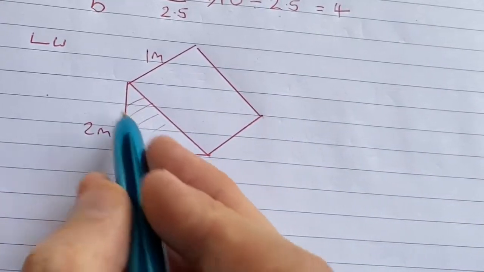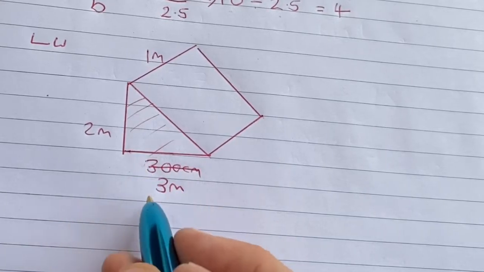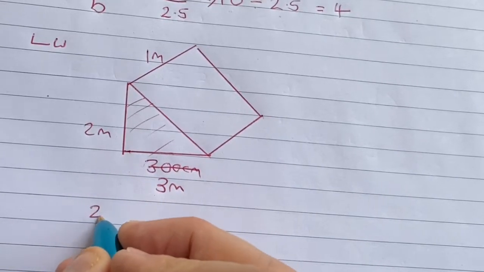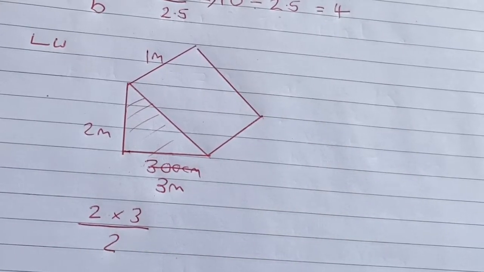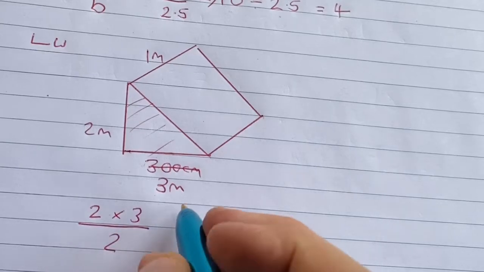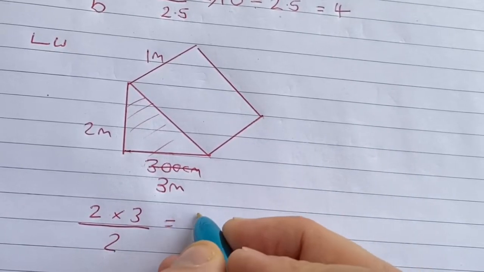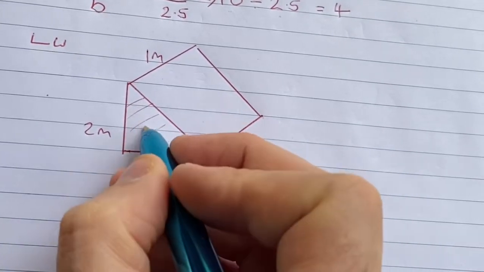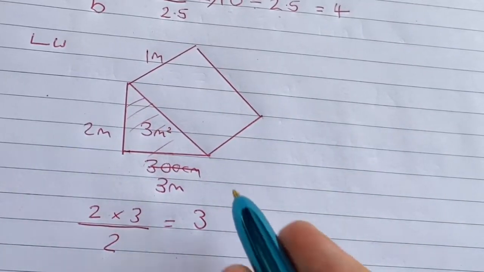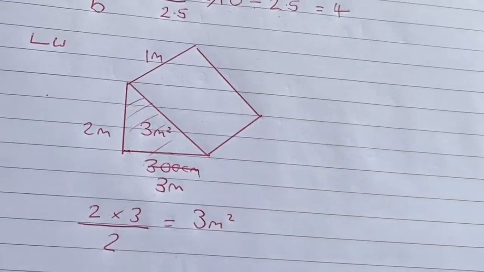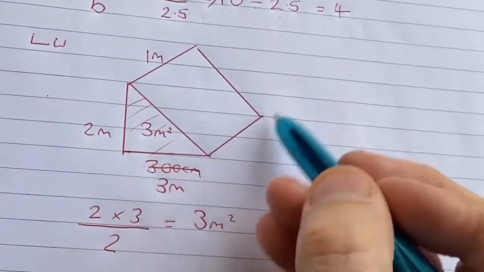So the area of this end face, which is a triangle, is 2 times 3 divided by 2. In other words, base times height divided by 2 of the triangle. So 2 times 3 is 6, divided by 2 is 3. So the area of this front face is 3 metres squared. Now I then need to times that by how long the prism is.